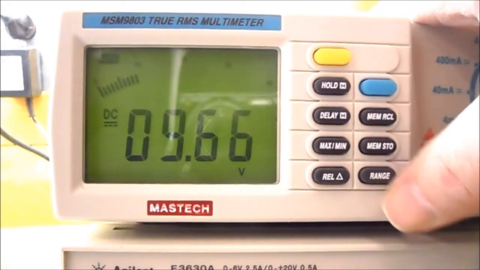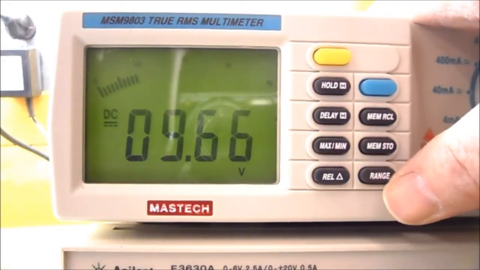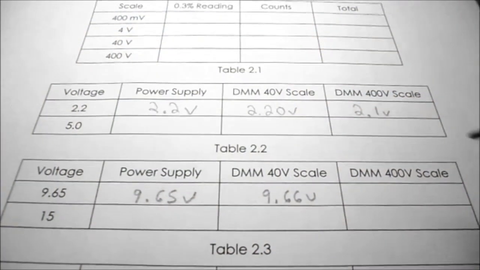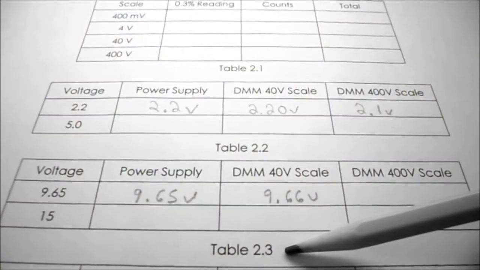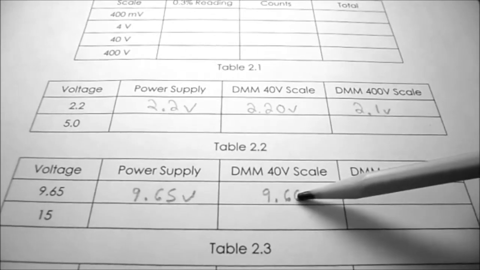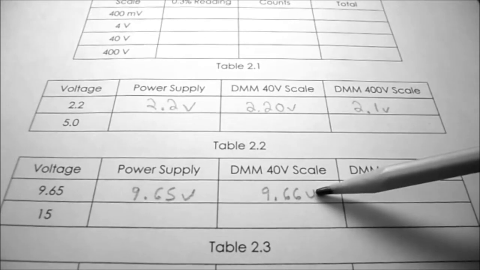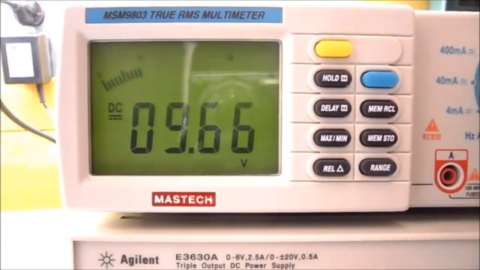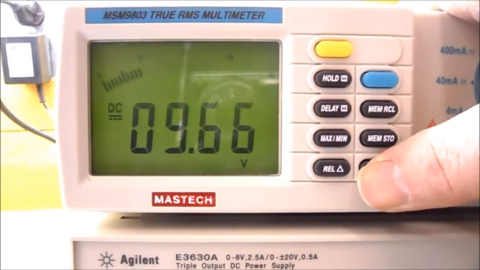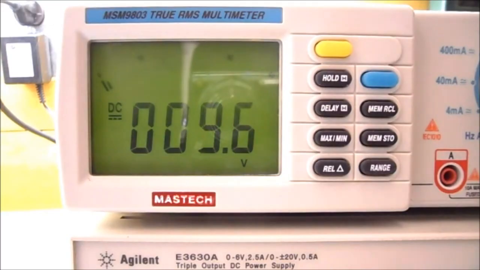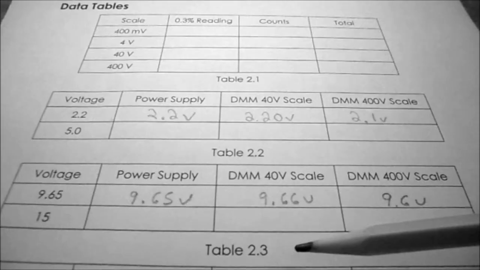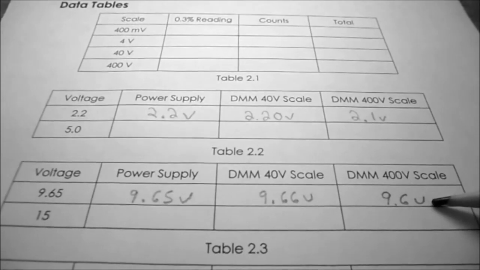When you press the manual range button, it will stay on the 40 volt range. So in table 2.3, I record the meter reading on the 40 volt scale is 9.66 volts. I'm now going to select the 400 volt range by pressing the manual range button, and the reading is 9.6 volts. So on table 2.3, I record 9.6 volts.